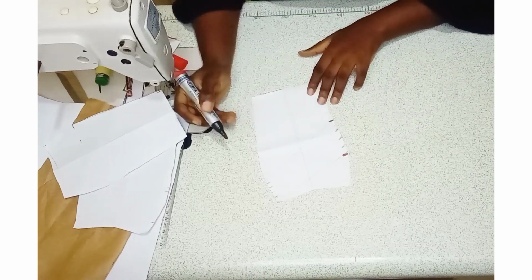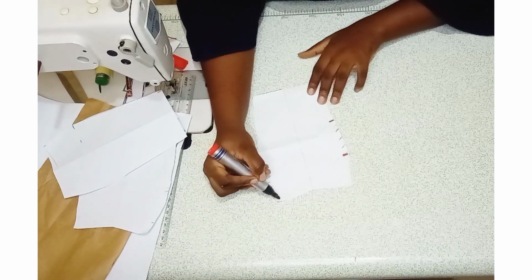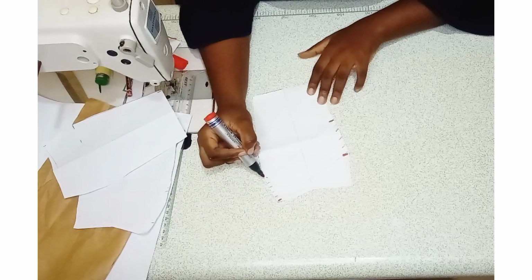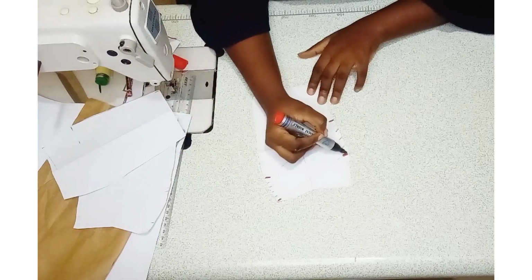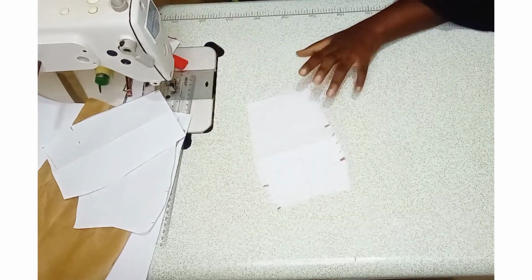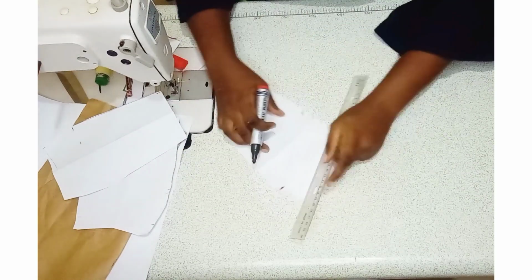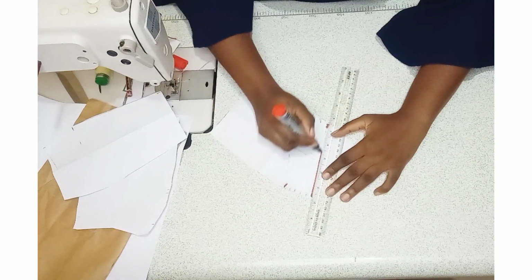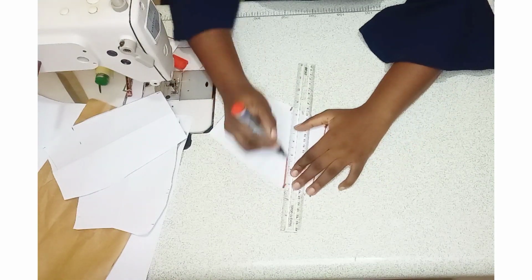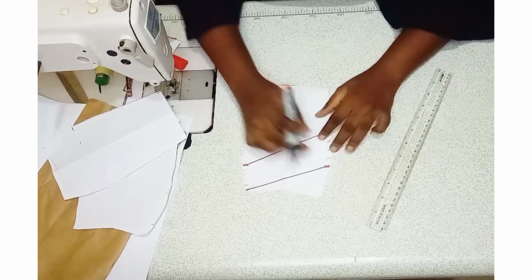It is ending around the knee area, while the other side is starting from the waistline and ending on the hip line. So it is from here to here and from here to here. After taking note of those points, you just want to highlight them so you can see them properly. So this is where we want to drape.